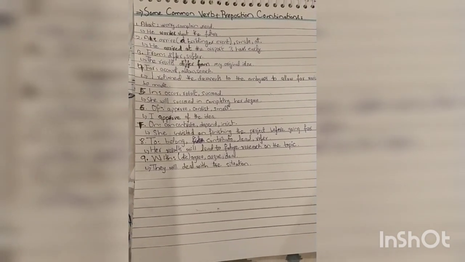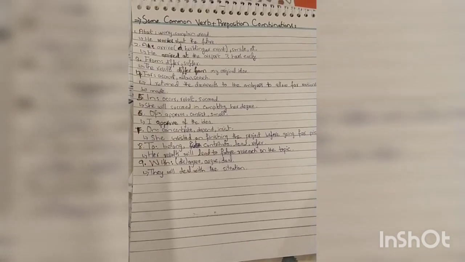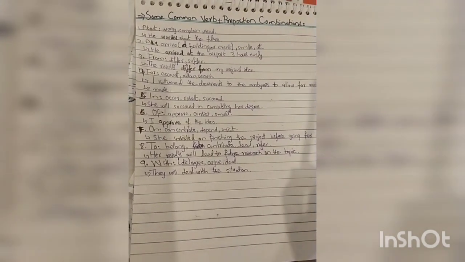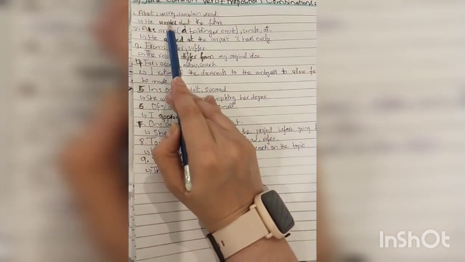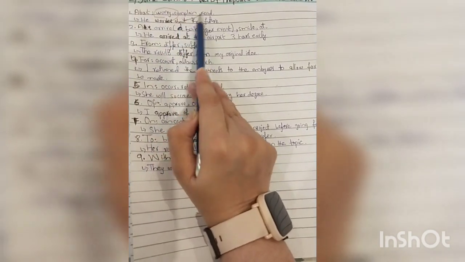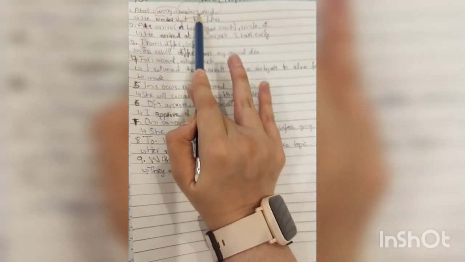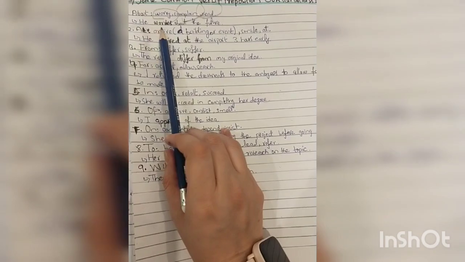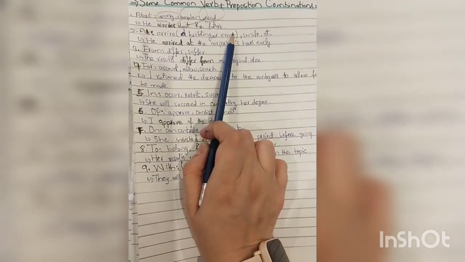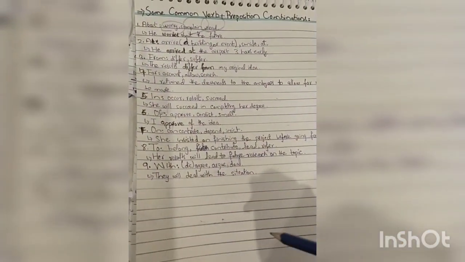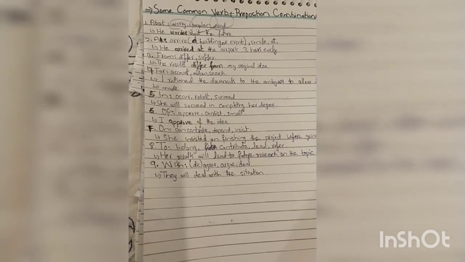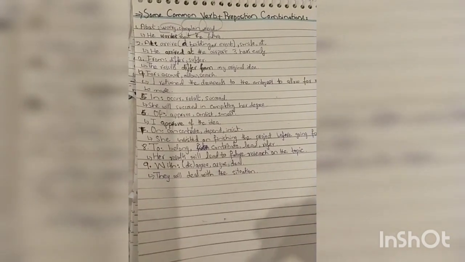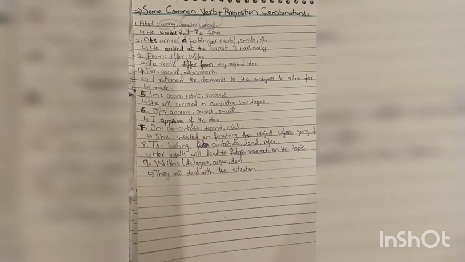So the first one we have is about. Where do you use about? When you worry about something, when you complain about something, and when you read about something. So, he worries about the future. He complains about stomach ache. He reads about fiction.